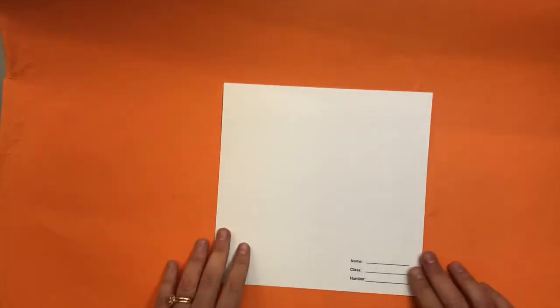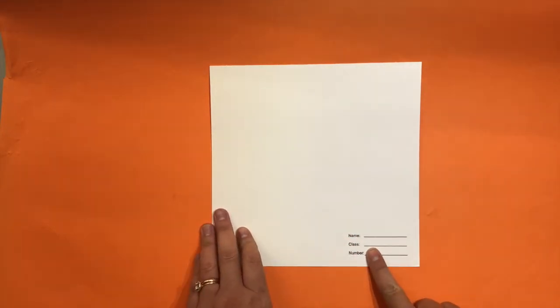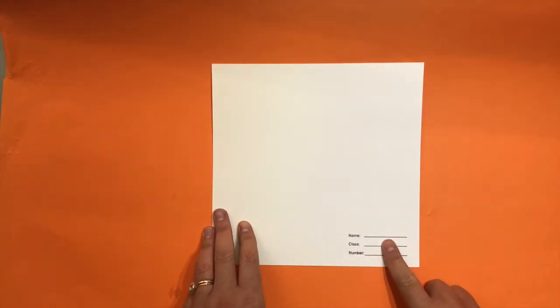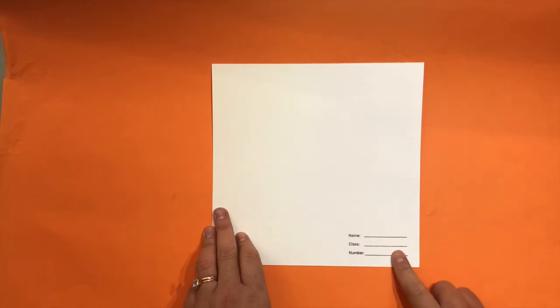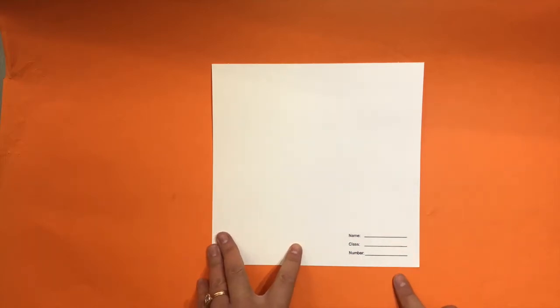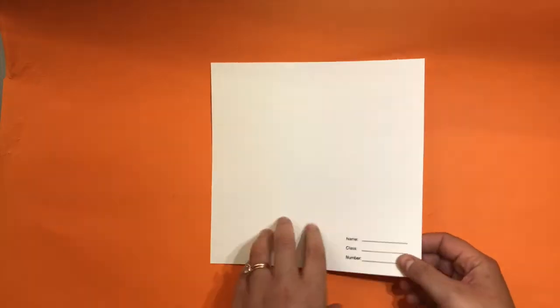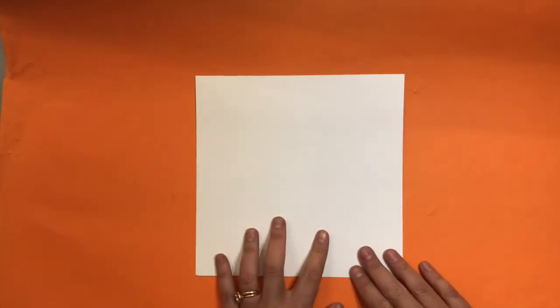At your table, you're going to have a square piece of paper with your name, class, and number stamp on the back. Please fill this out. We are going to have many, many hundreds of squares, and I don't want yours to get lost, so class is really important here. Once you've done that, flip your paper over.